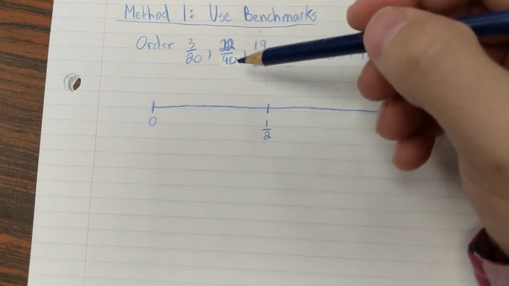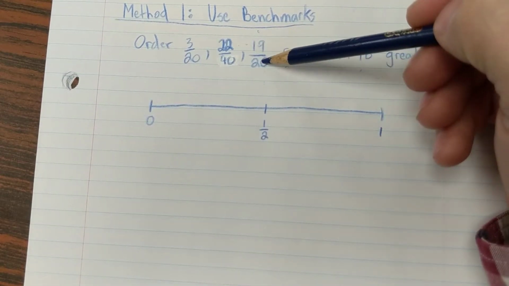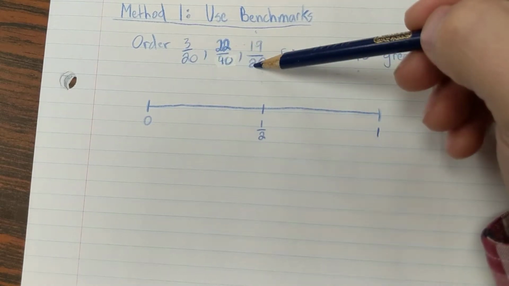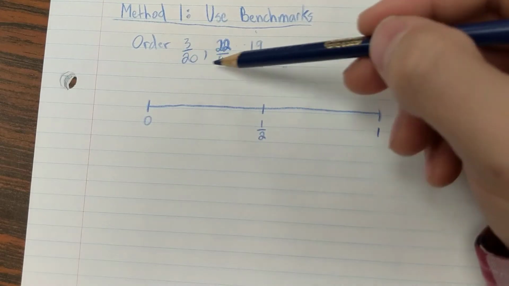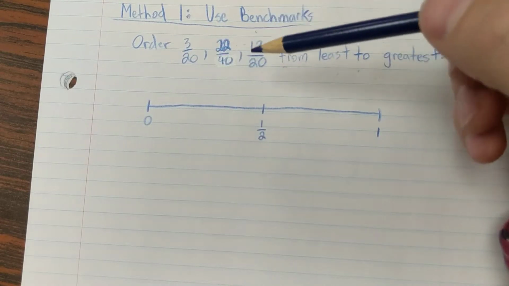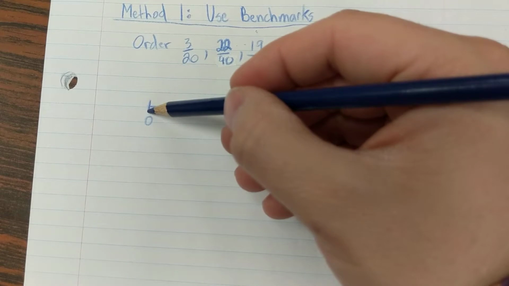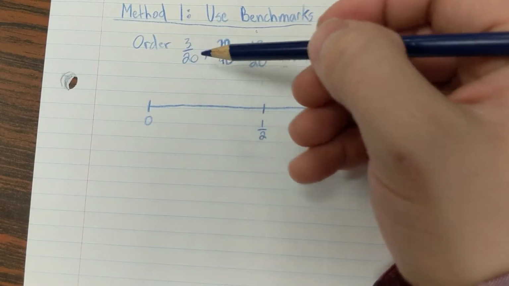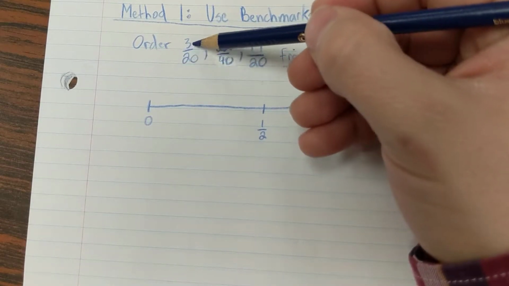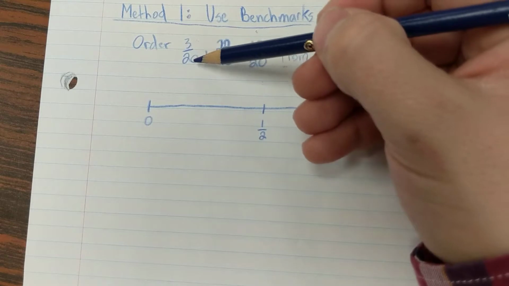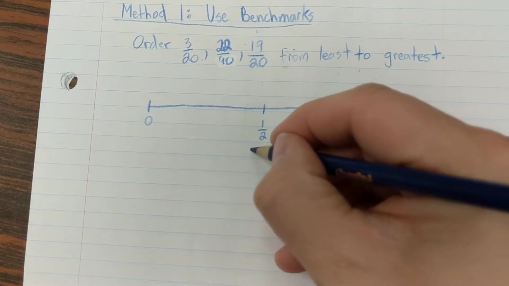Now, looking at this, we see that we've got 3/20ths, we've got 22/40ths, and we've got 19/20ths. These are the same denominator, so maybe we could change this one to be the same. If we can't, then maybe we could change these to be the same, and then it's easy to compare. Another way we can do this is we realize 3/20ths, is that greater than 0? Yes, it's greater than 0. Is it less than half? Half would be anything that has half the number on the numerator as the denominator. So 10/20 would be half.